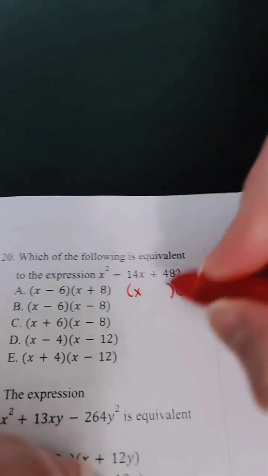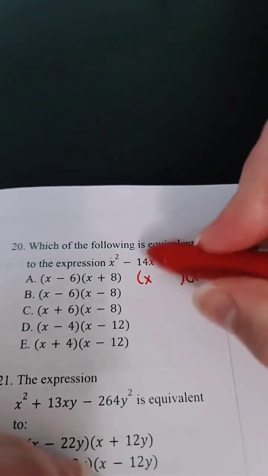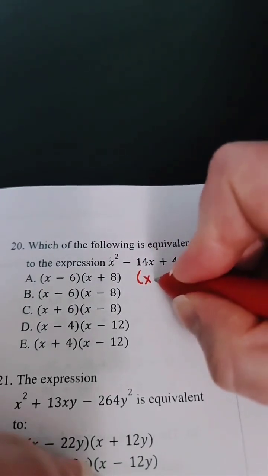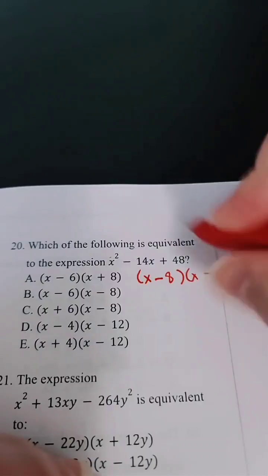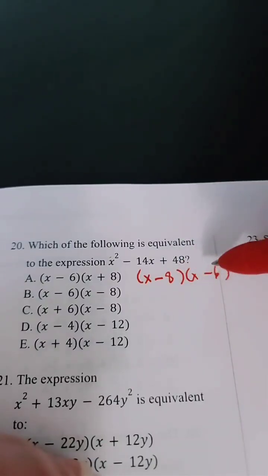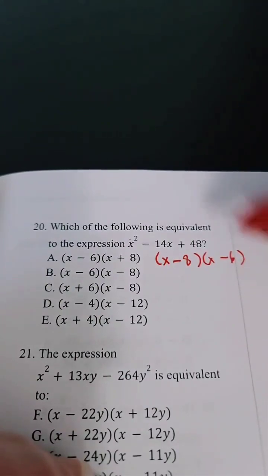So we have to think, what are two numbers that multiply to positive 48, and when we add them, we get negative 14? Well, that would be negative 8 and negative 6, because negative 8 times negative 6 gives you 48. And negative 8 plus negative 6 gives you negative 14. So then that would be answer choice B.